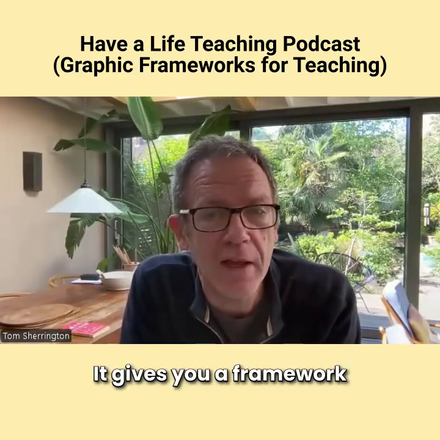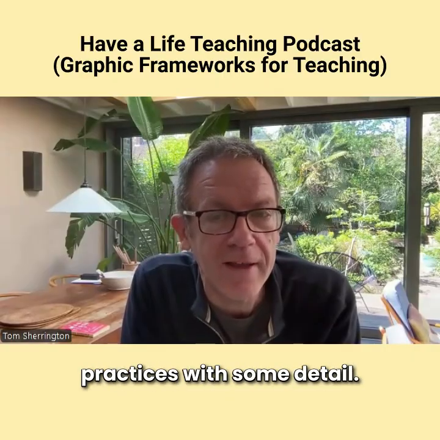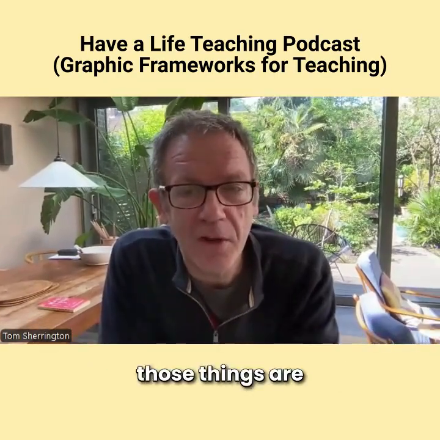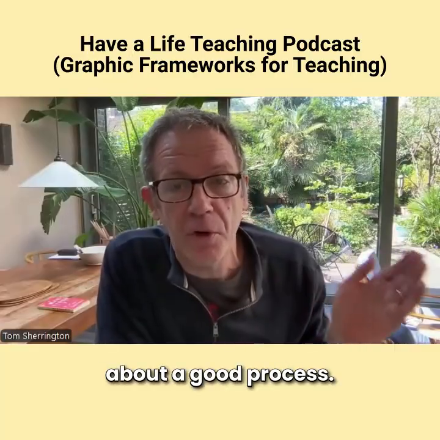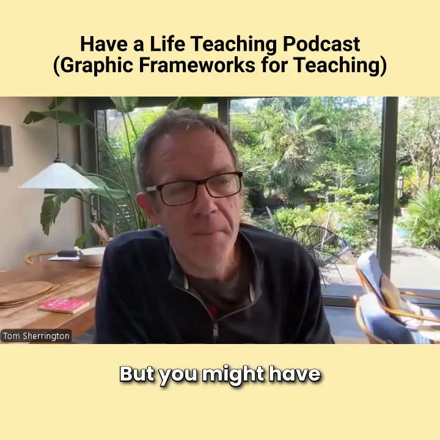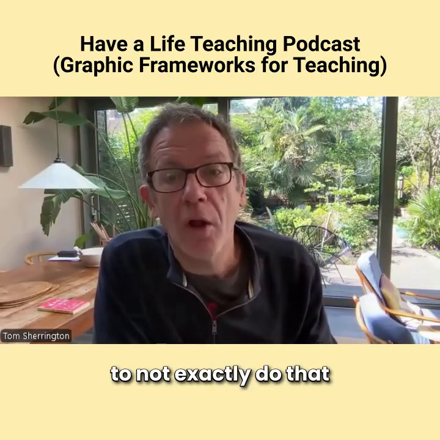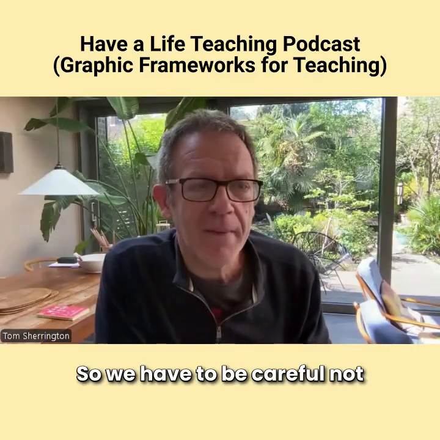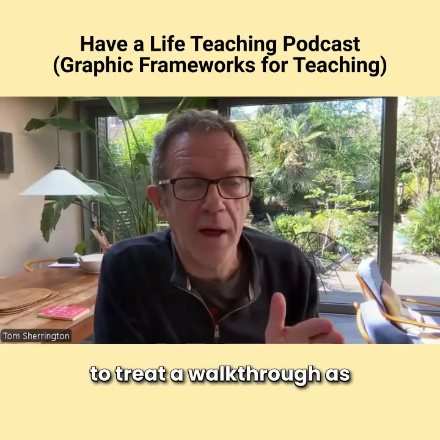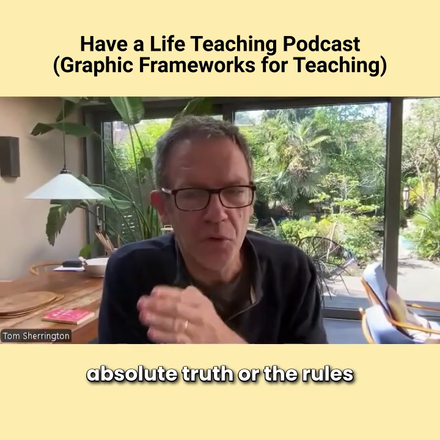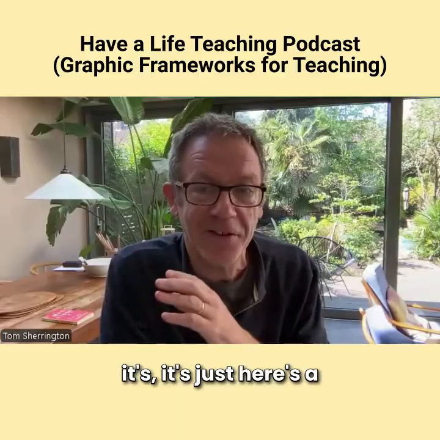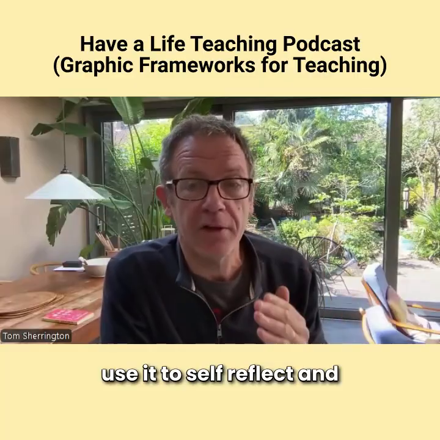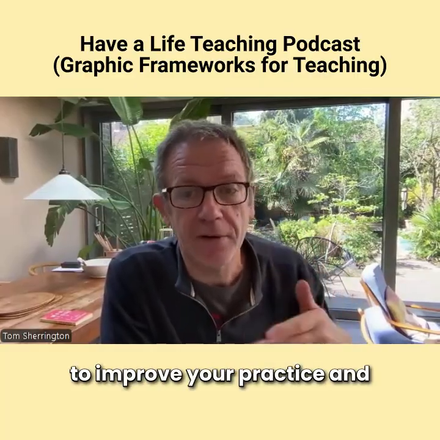That's the idea of a walkthrough. It gives you a framework for thinking about your practices with some detail. What it isn't, I should say this, it's not like a law. Those things are frameworks for thinking about a good process. And it's a good process if you follow it. But you might have all sorts of reasons to not exactly do that at any given time or with a particular class or a particular subject. So we have to be careful not to treat a walkthrough as absolute truth or the rules you must follow or else. It's just, here's a nice set of ideas that will help you think about this technique in some detail and use it to self-reflect and to improve your practice and for coaching.